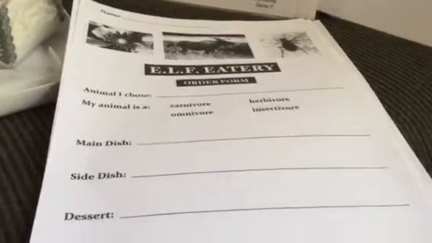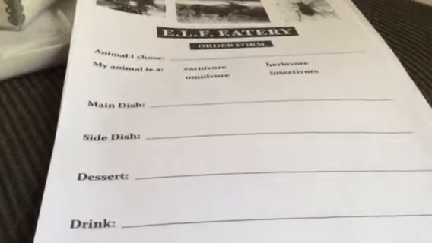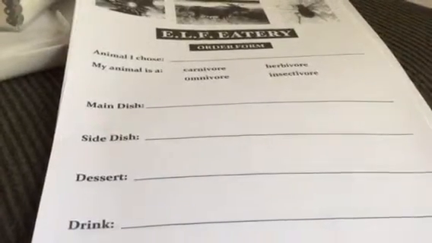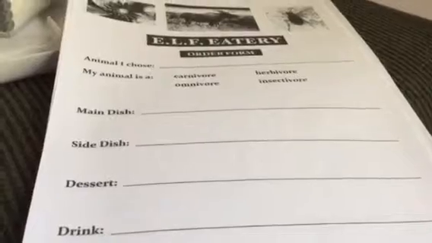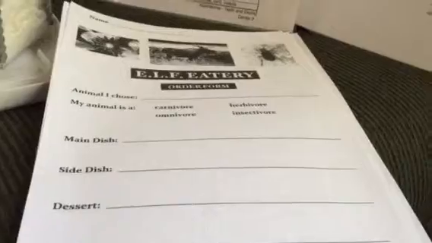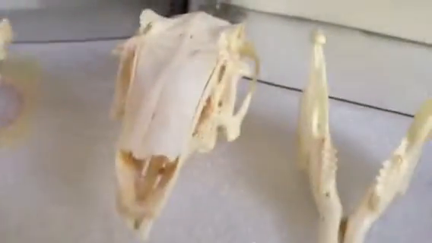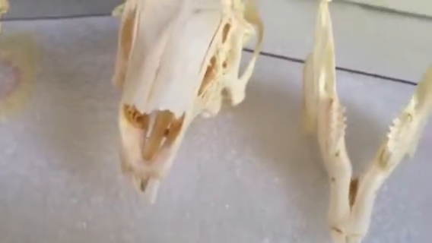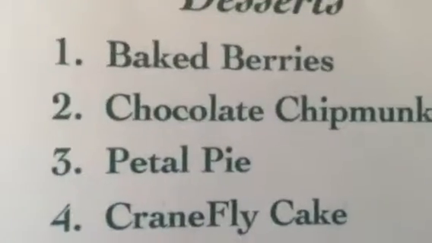So once they have helped pick out all the food for their animal, they can share their animal and their menu with others in the group, and you can ask students to describe how the menu and the animal's teeth are related. For instance, if you had picked this mouse, they would probably have flat, grinding teeth, just like the jackrabbit, and that would enable it to eat things like fried flowers and grilled grass and petal pie.